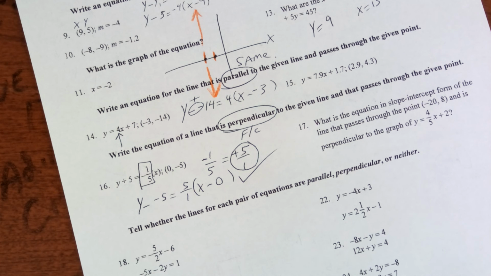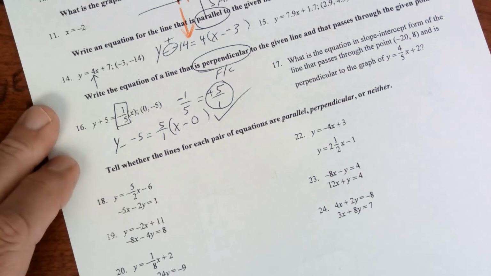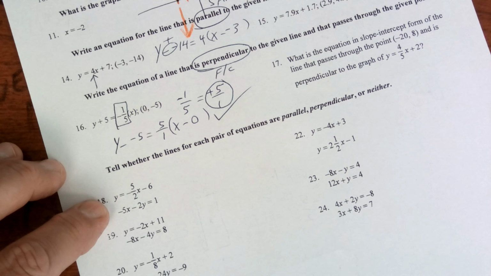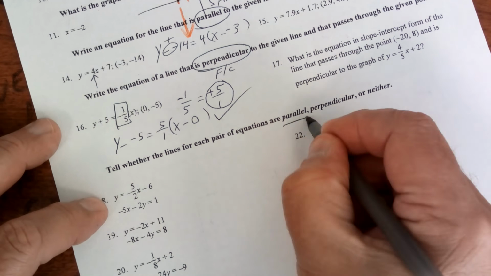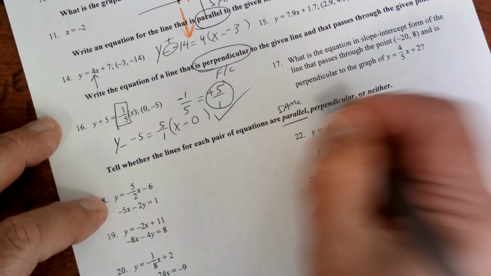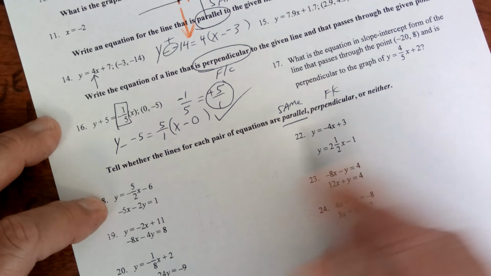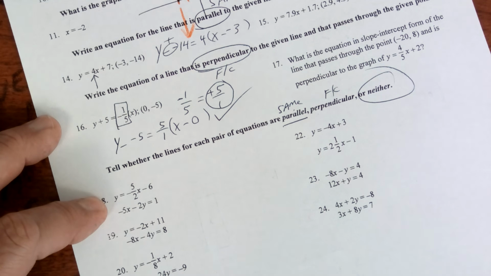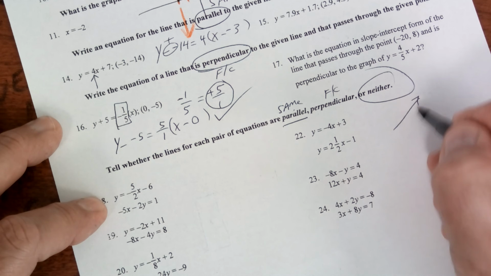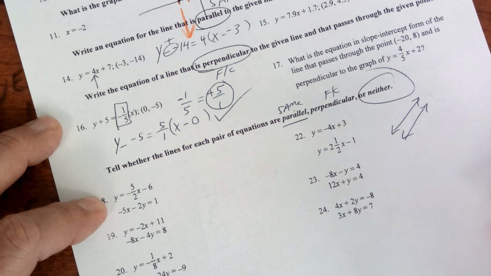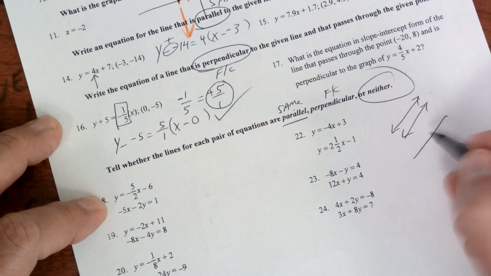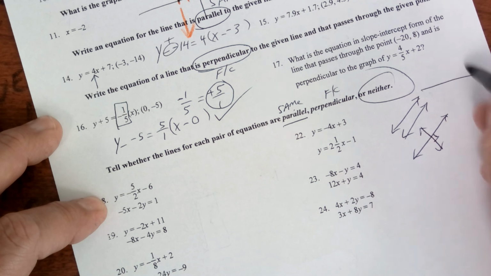All right, I'm going to skip 17. I might come back to it, but look up here. It says, tell whether or not the lines are parallel, same slope, perpendicular, flip and change. If it's not one of these, it's neither. Okay, you only have 3 possibilities. Look, the lines are parallel. They have the same slope. Now that's not a very good parallel. The lines are perpendicular. They hit at 90 degrees. Or the lines hit, but they don't hit at 90 degrees. It's something different, like 60 degrees or something. So there's only three possibilities.